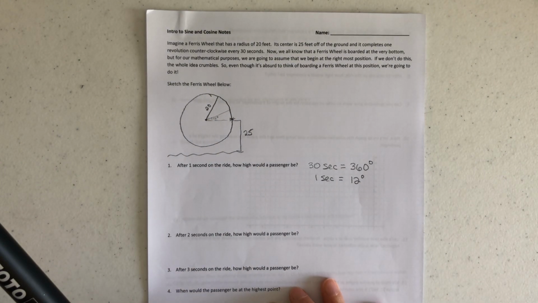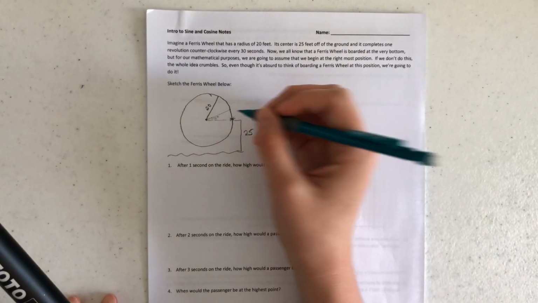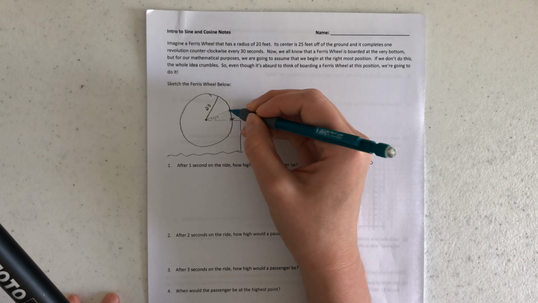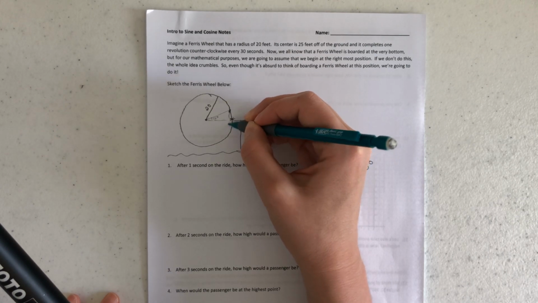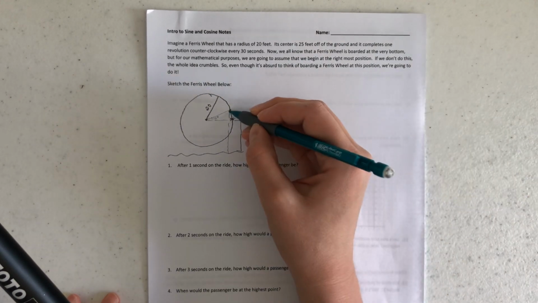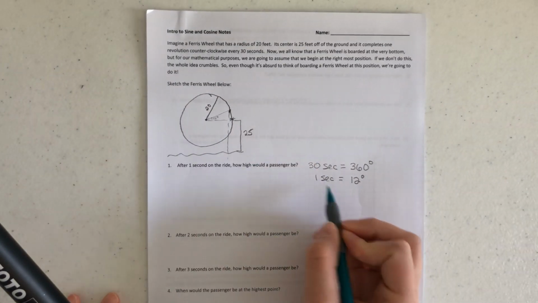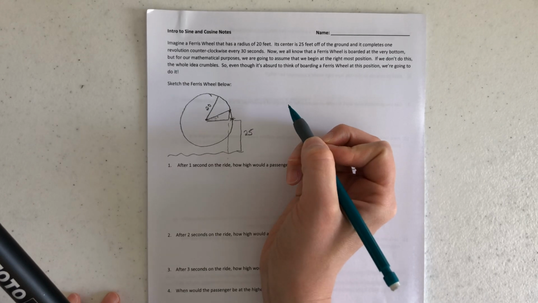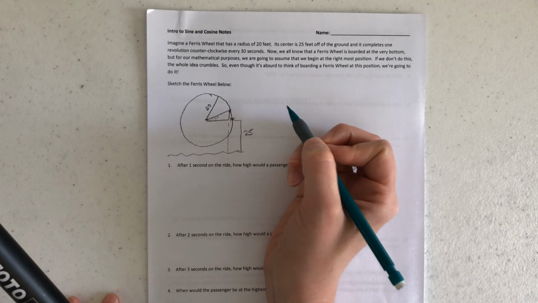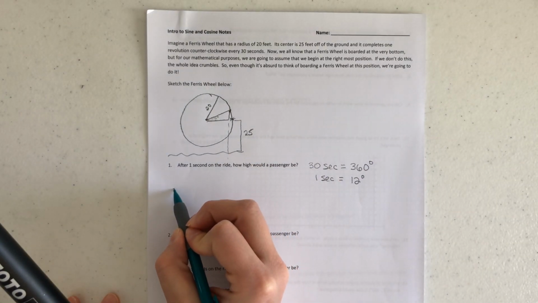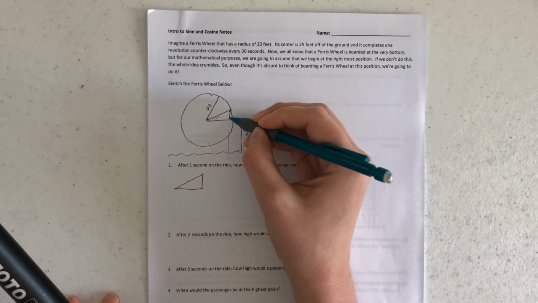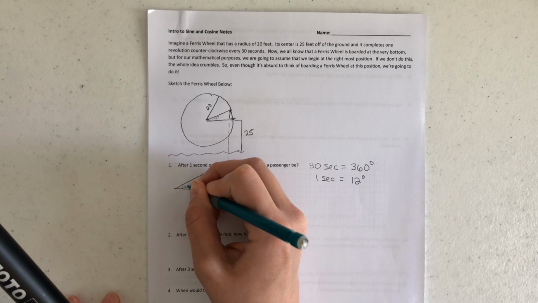All right, so what do we do here to find this out? How do I find the height right here? So that is from here to here, here to the ground. What is this height if I've traveled 12 degrees? Well, you might have noticed that what I kind of drew here looks like a right triangle. So I'm going to draw that right triangle down here just so we can mess with it a little bit. Here's the right triangle that I just drew. We know that this is 12 degrees.